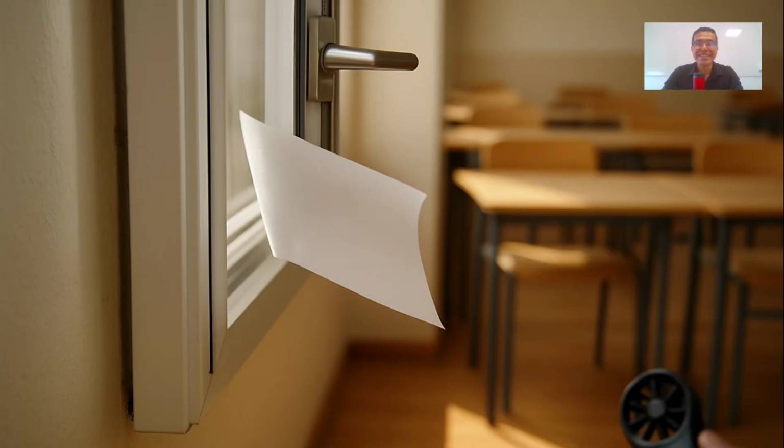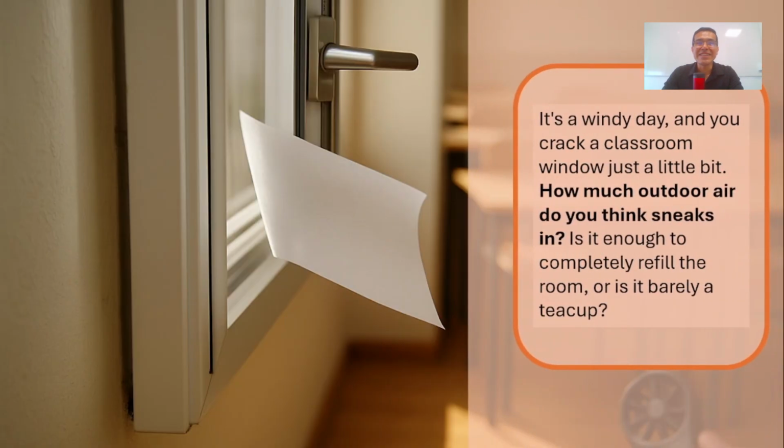Imagine you can't see air, only its effects. A door that pulls shut, a flickering paper, or a cool streak across your skin. These are all clues that reveal the invisible pressure difference and leak paths that drive outside air into a building. In this video, we are going to turn those everyday clues into actual numbers and explore the different forces that cause air to move.